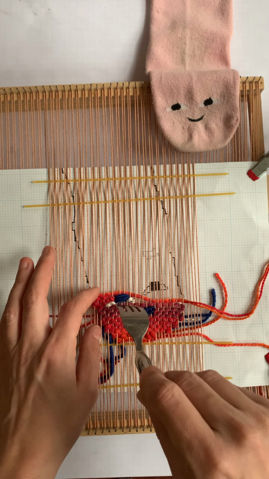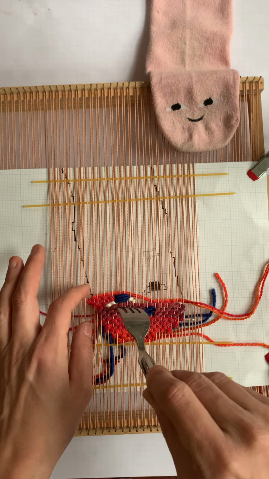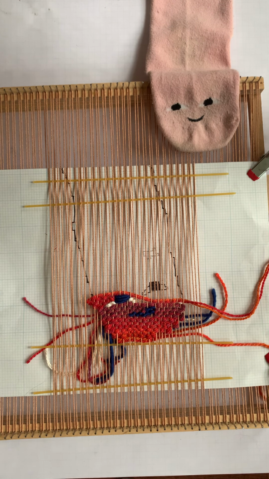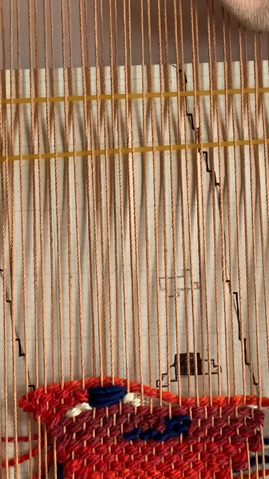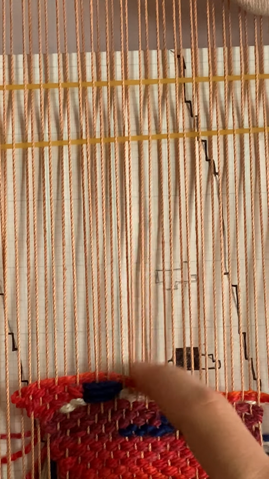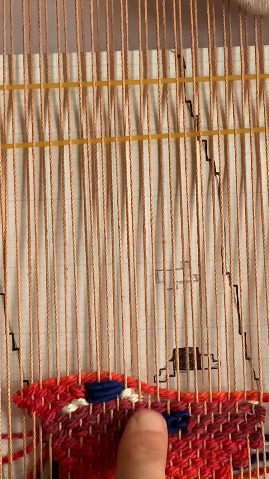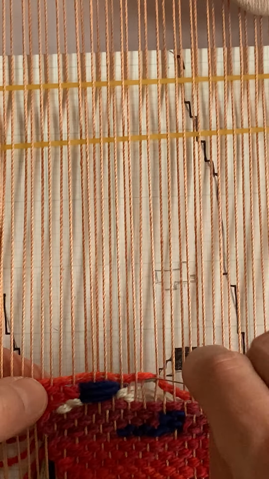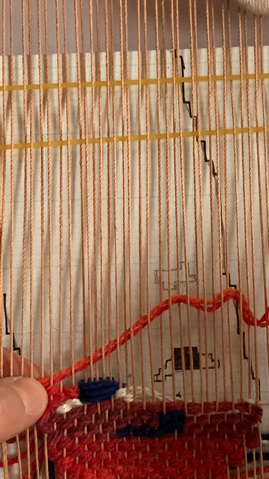This is so cute. Matthew really looks very happy in this weaving. And something that's happening is there's a little bit of an opening. There's a little bit of a tension issue here. And it's not beating down. No matter how much I push, there's this small opening. That's no problem at all.